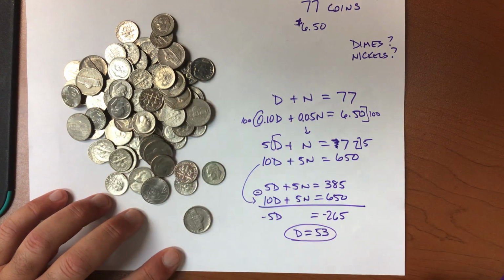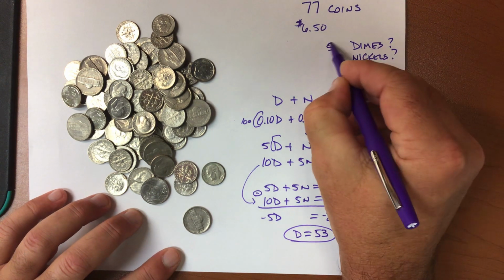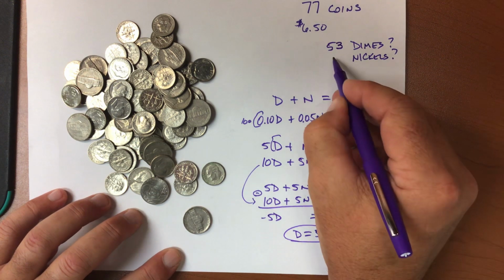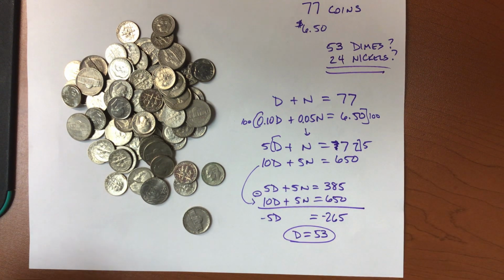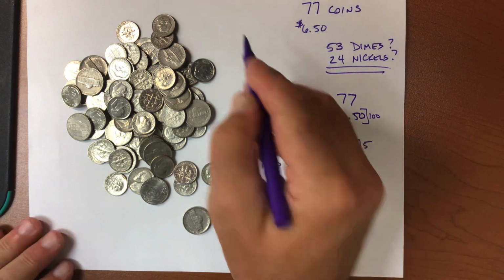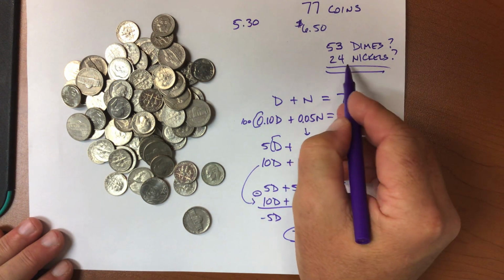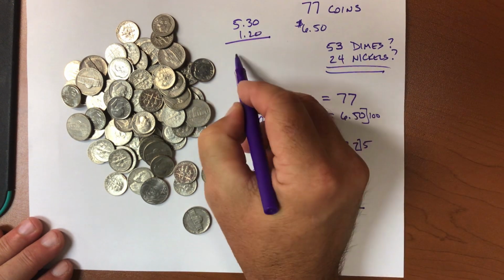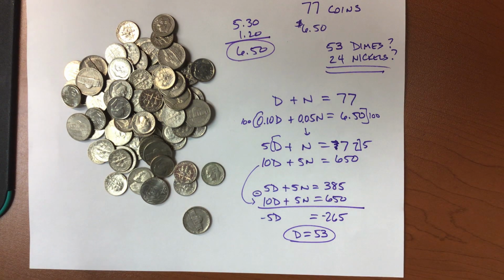So that tells me there are 53 dimes in there. All right, cool, 53 dimes. Well, then what's 77 minus 53? Well, that would be 24. So there's our answer. And we can check that, right? We can do some real quick checking there. Well, 53 dimes is $5.30. And 24 nickels, 24 times 5 is $1.20. And that's $6.50. There we go. Done deal. Pretty cool. All right.